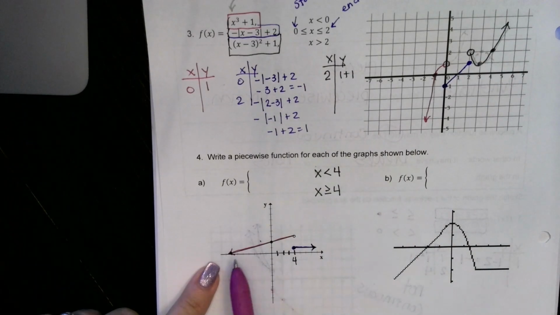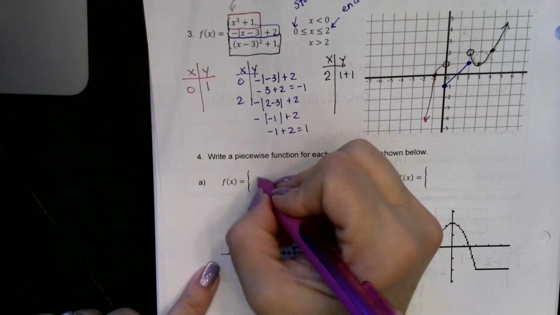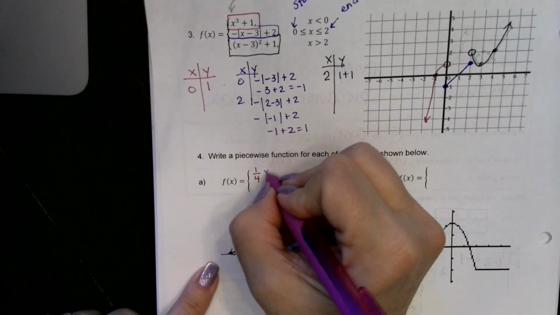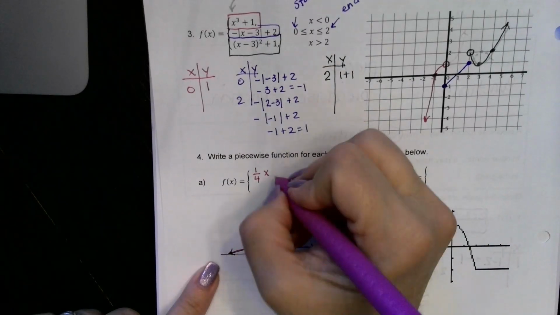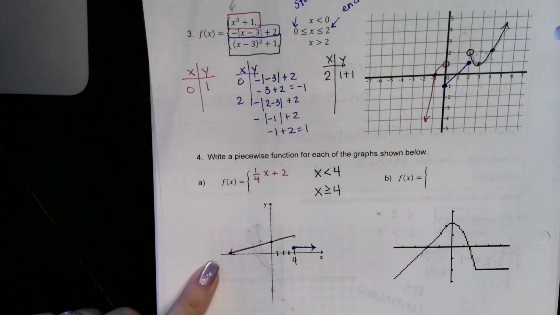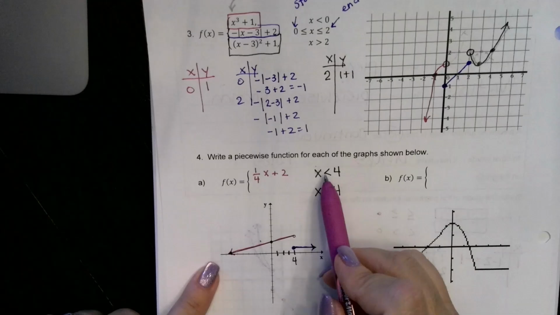Well, what I see on my pink is that this is just a line, and if I look at this, it looks like my slope of the line is up 1 over 4. So if I'm going up 1 and over 4, then my slope would be 1/4 x, and my intercept happens right here at plus 2. So I'm just looking at the line. What tells me where I start and stop is this part of it.